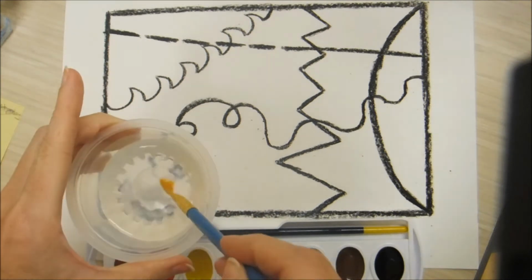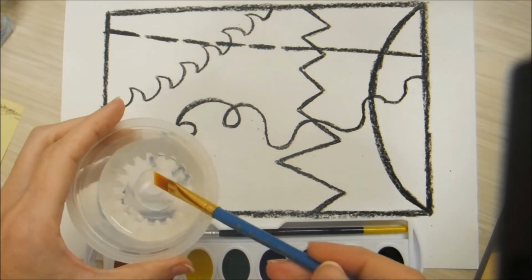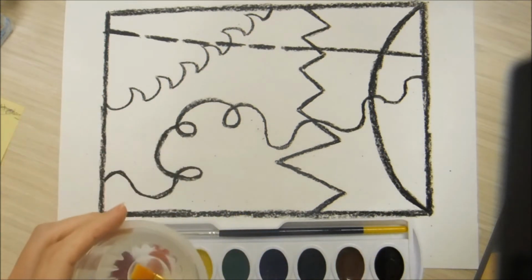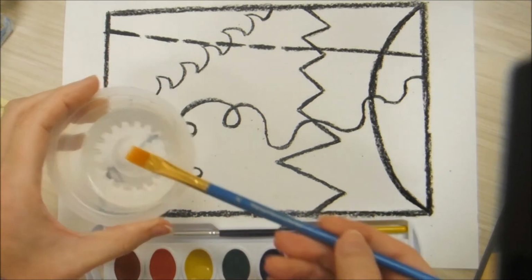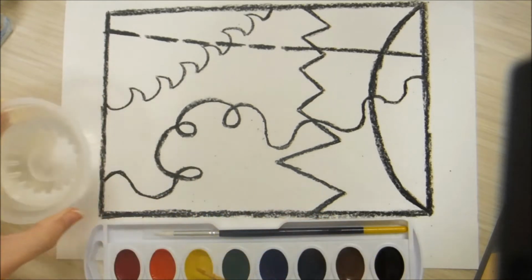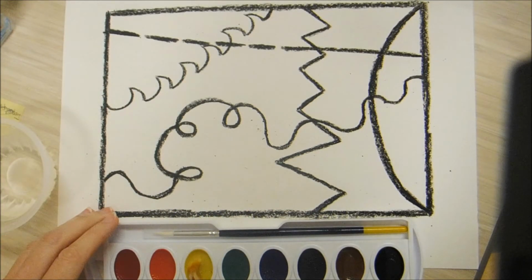So using your paintbrush, you can get some water on your paintbrush and decide what color. So I'm going to start with yellow. So I'm going to add a few drops of water in the yellow. Use your paintbrush, swirl it around, start to pick up that paint. Decide where you want that yellow.